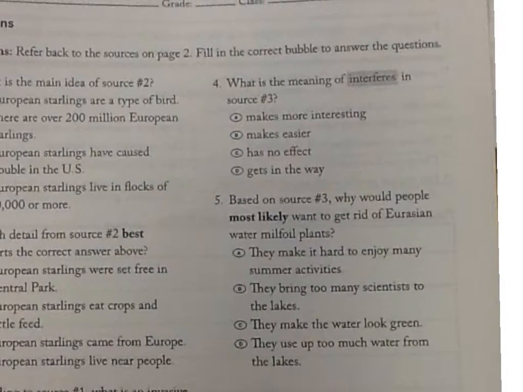Number 4. What is the meaning of interfere in source number 3? A. Makes more interesting. B. Makes something easier. C. Has no effect. Or D. It gets in the way.